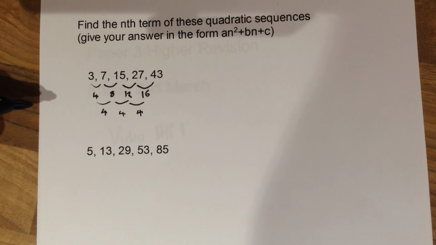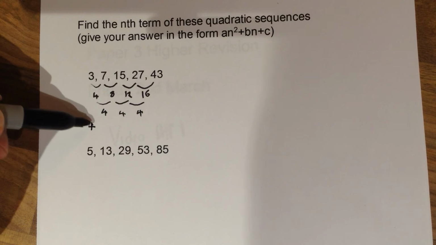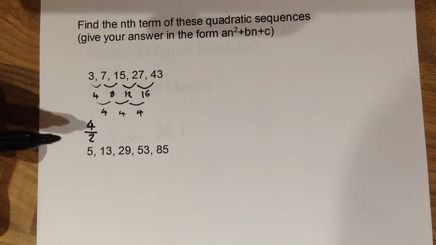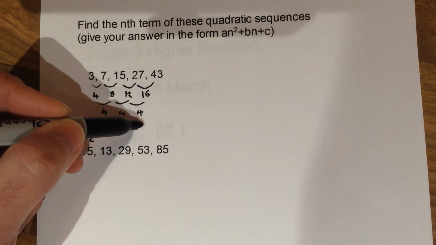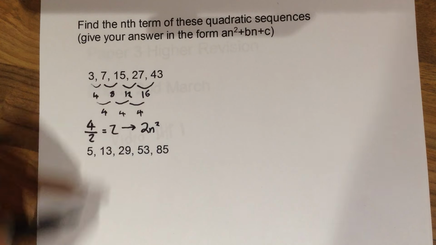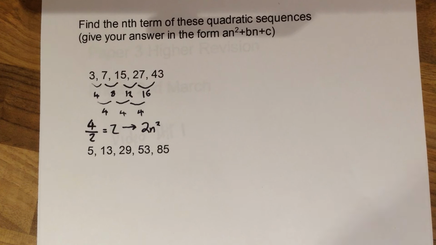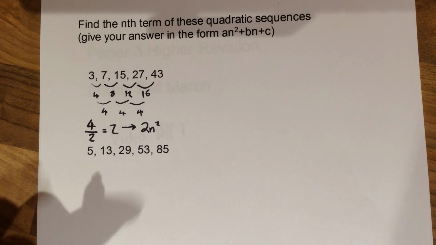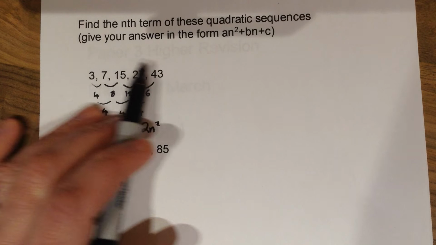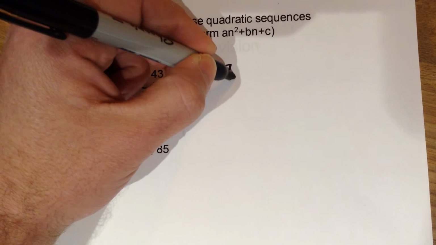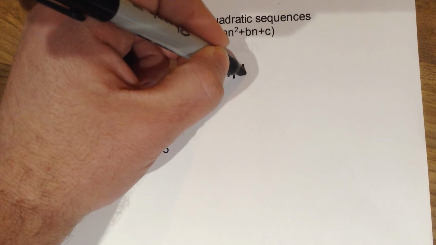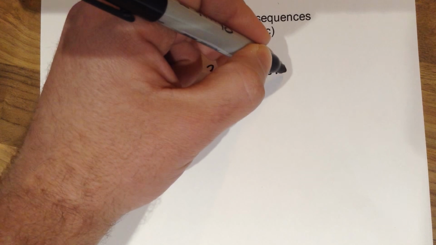So whatever this second difference is, in this case 4, if you half it, and we do half of it every time, it gives us 2. Now what that tells us is that this sequence is somehow linked to 2 lots of n squared, or 2n squared. So my next step, I need a little bit more space and I need the sequence. So I'm just going to rewrite the sequence again so it's easier for me to see and work with.